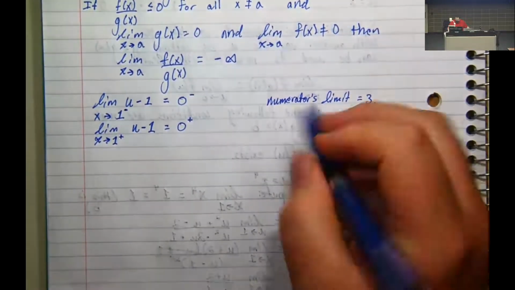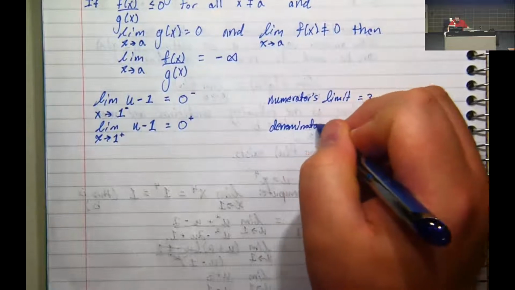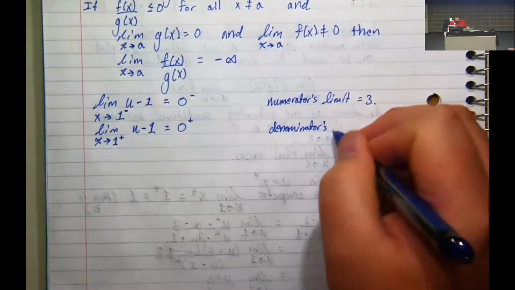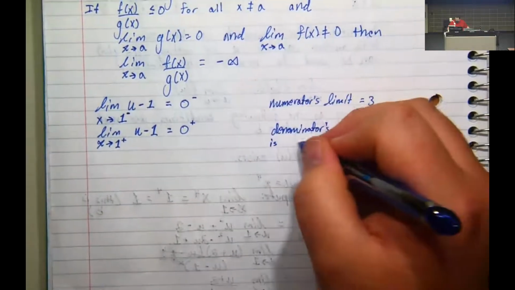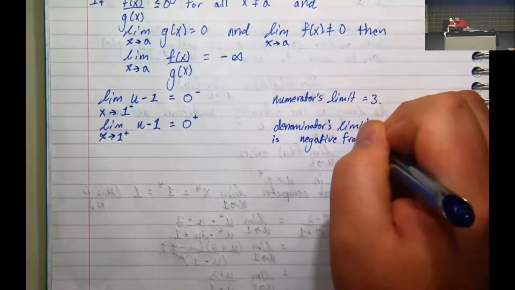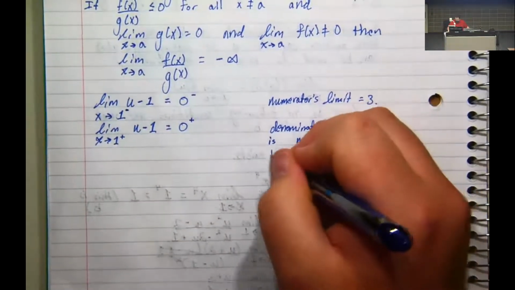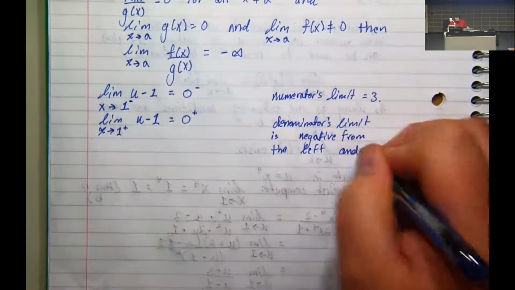So that's positive. Denominators, so it's negative from the left and positive from the right.